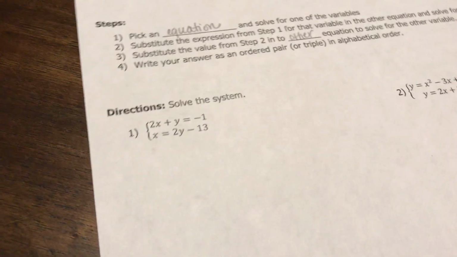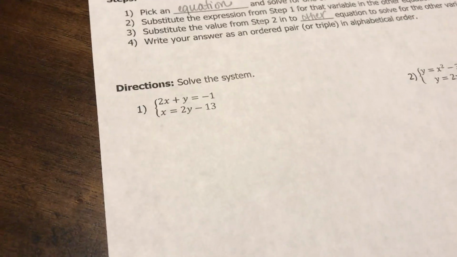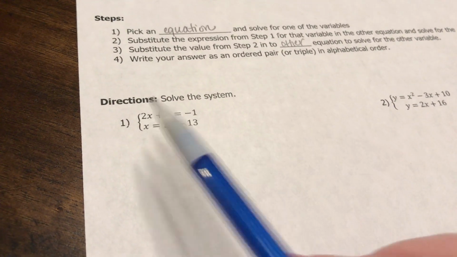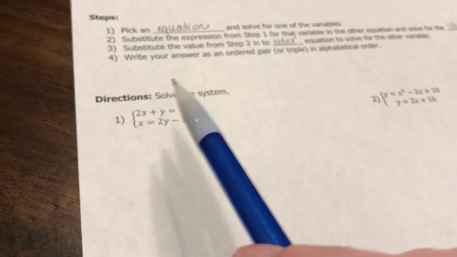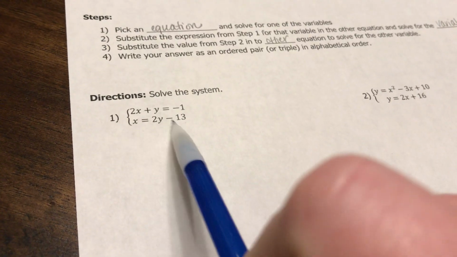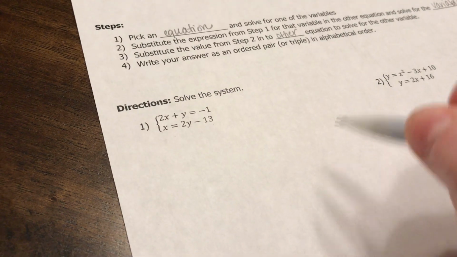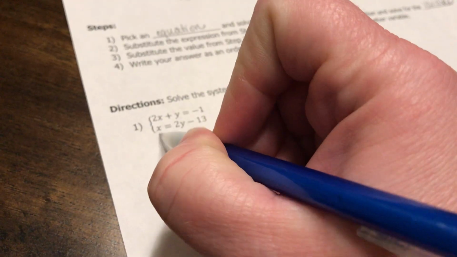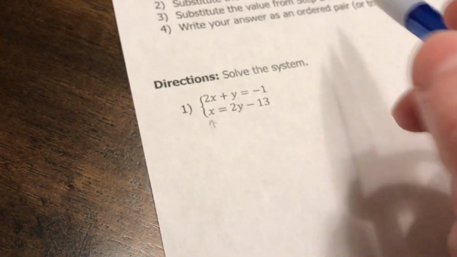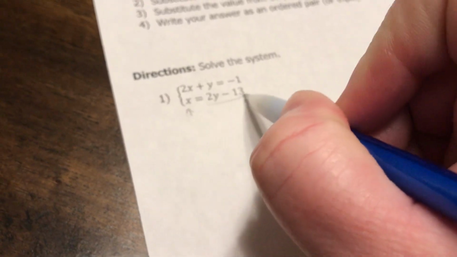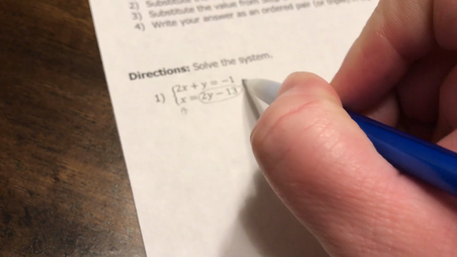So let's jump in and take a look at an example. Our first one is 2x plus y equals -1 and x equals 2y minus 13. We're going to use substitution to solve for x and y as an ordered pair. So x is isolated, which makes it pretty easy, since x is equal to 2y minus 13, we can take this expression and plug it in for x in the other equation.